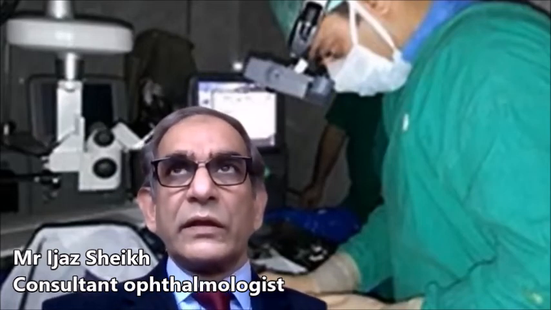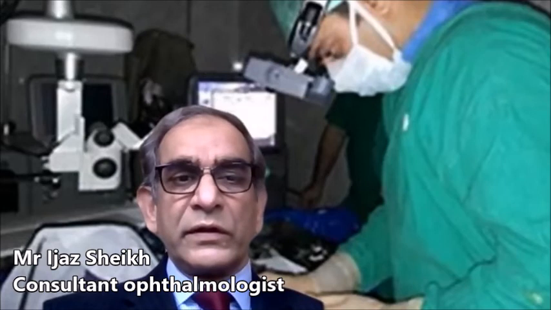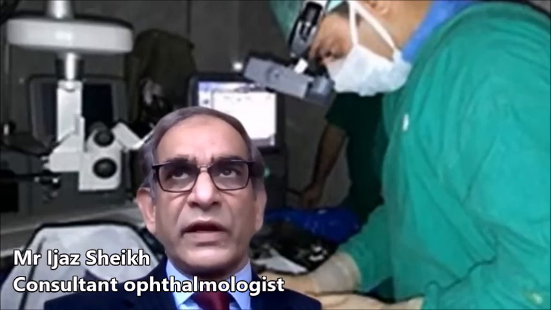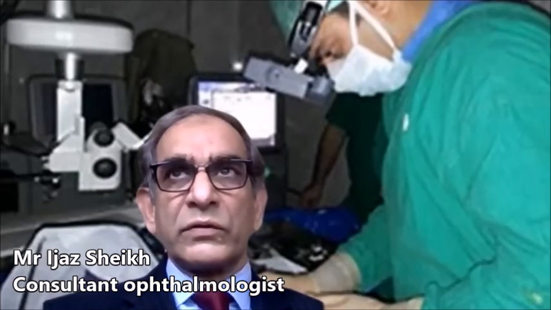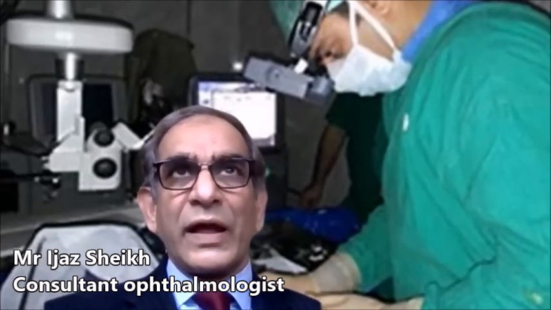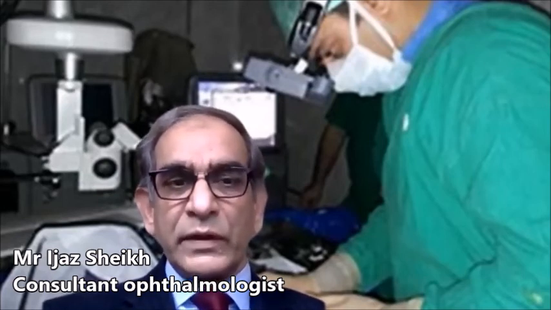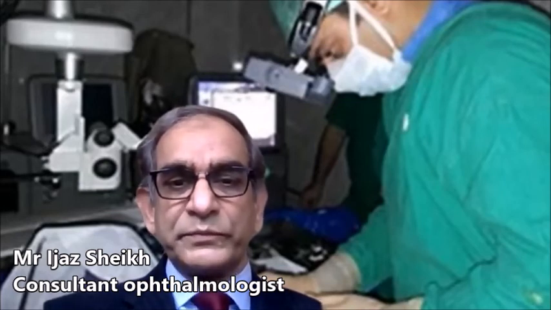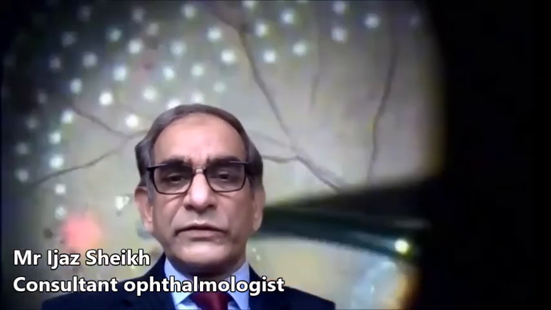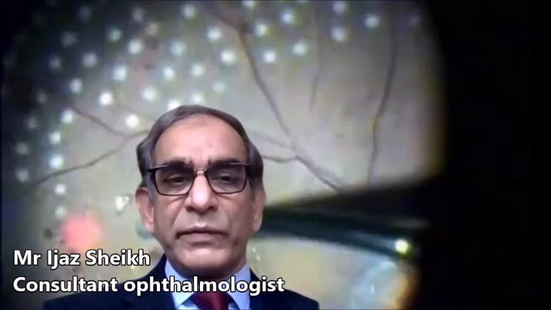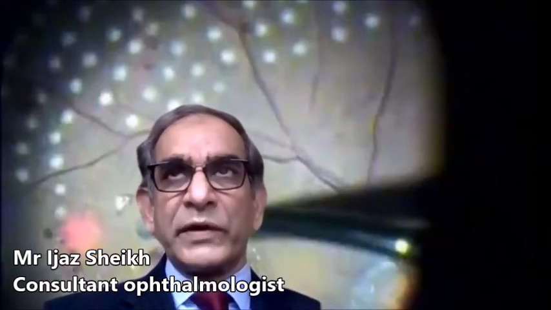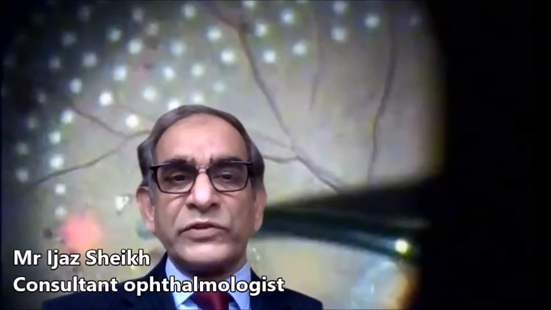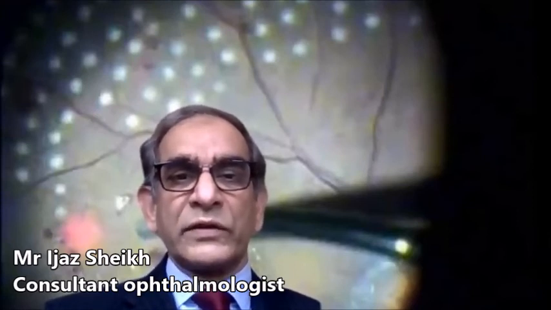And sometimes we take them to the theater, numb their eyes with anesthetic around the eyeball so that the laser can be applied quicker to these patients. Still further, if patients have advanced diabetic retinopathy, they may need vitrectomy to remove the jelly within the eye, and at the same time we apply laser to the retina.